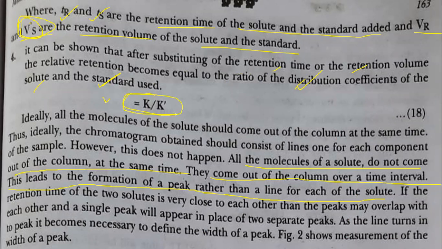So all molecules of solute do not come out of the column at the same time. So there may be the formation of a band.